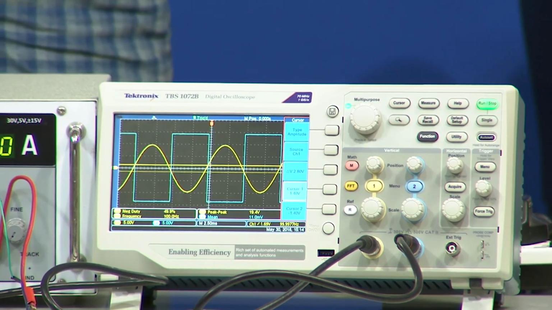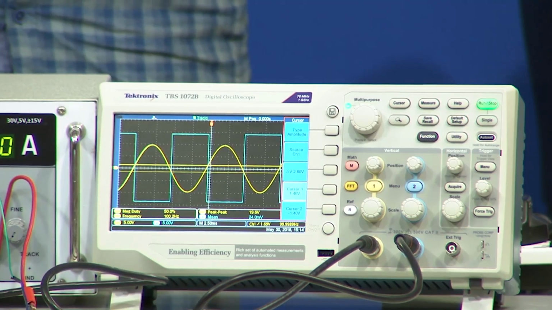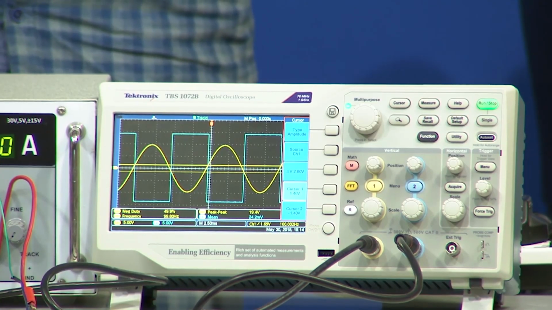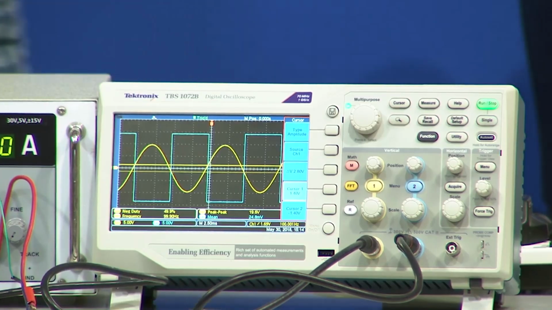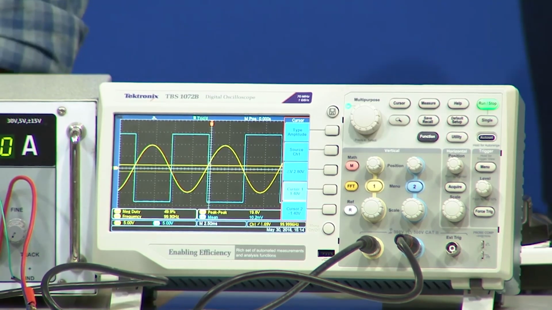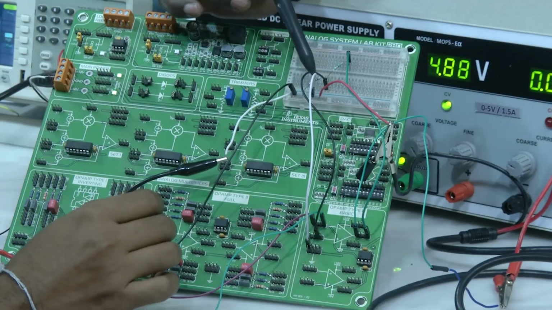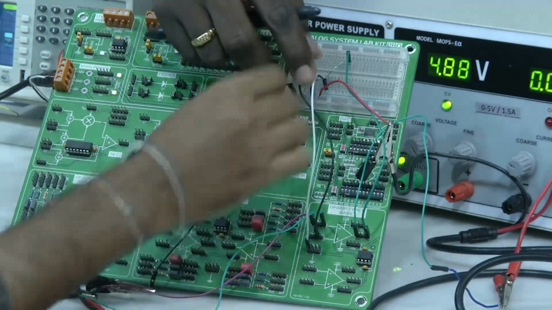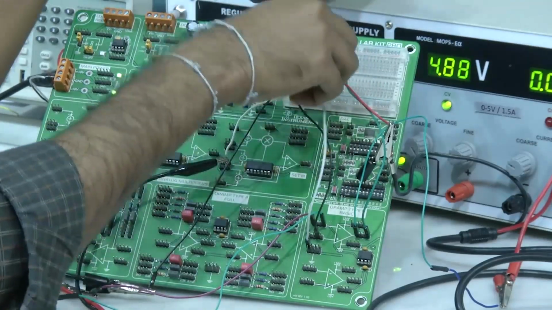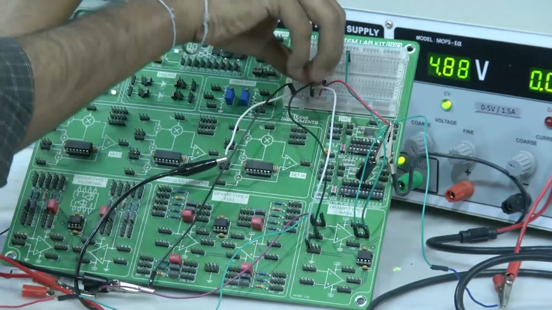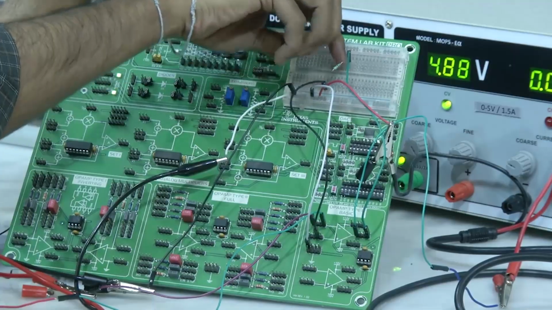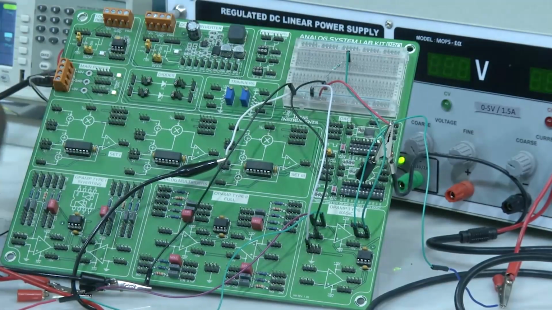Now, we look into the other resistance values. What other resistances have we taken? We have taken 10K and 10K. Right now the circuit is connected with 1K and 10K. This is the 1K resistor which is connected to ground and reference, and we will replace it. Before replacing it, we will switch off the power supply.